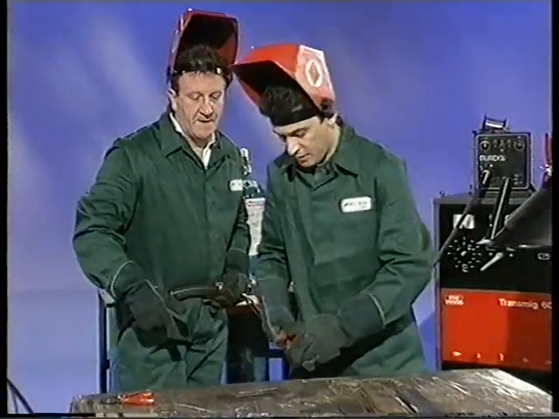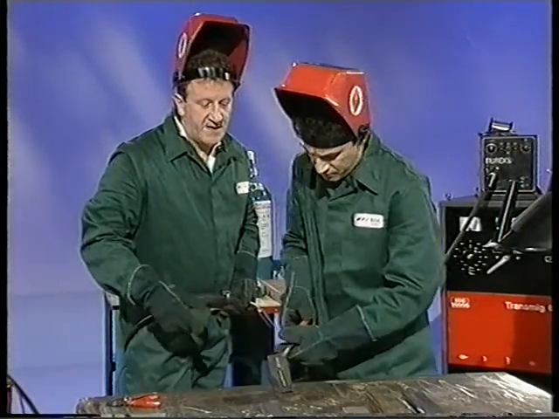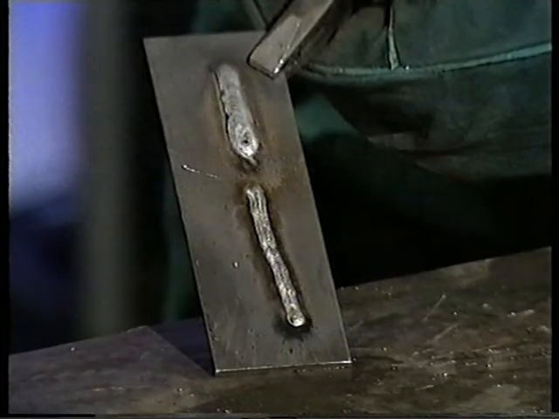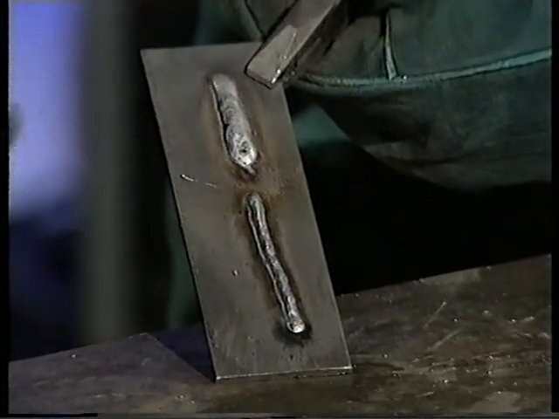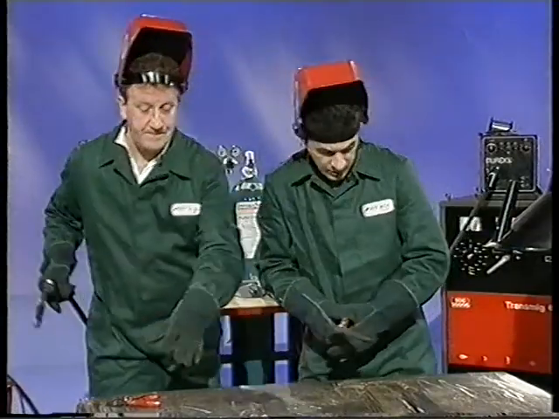Yes. Okay. Distinct difference now. You can see a lot smaller bead, a lot less spread, so it's totally dependent on the application that you want. You might want a large bead like that, or you may need to go quite rapidly to produce a smaller weld bead. Right, let's get rid of that in the bucket here.